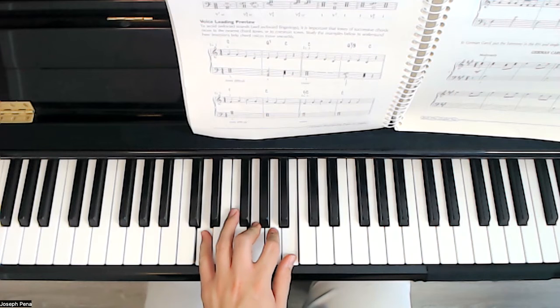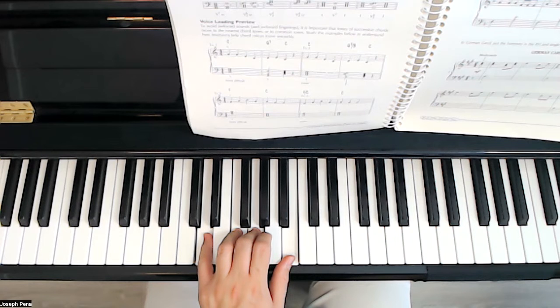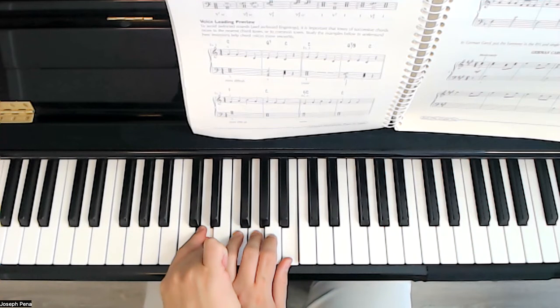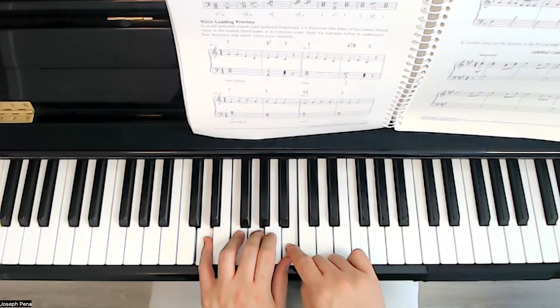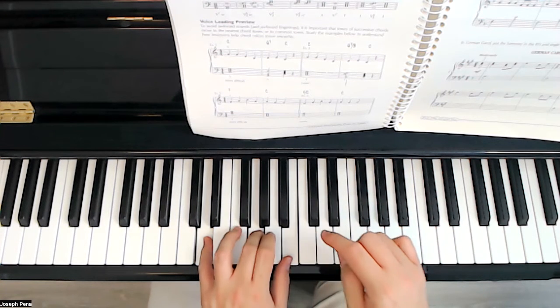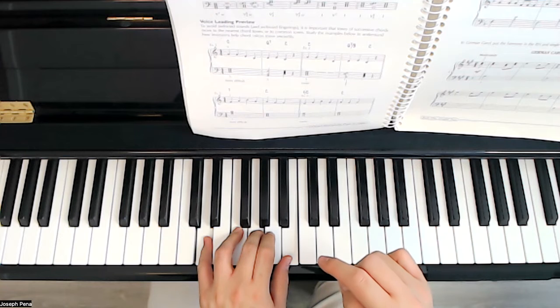Next, we have second inversion of our G7 chord. This is G7/D because we brought B up an octave. The figured bass is 4/3, meaning from the bass there is a fourth interval and there is a third interval. There it is. Good job.